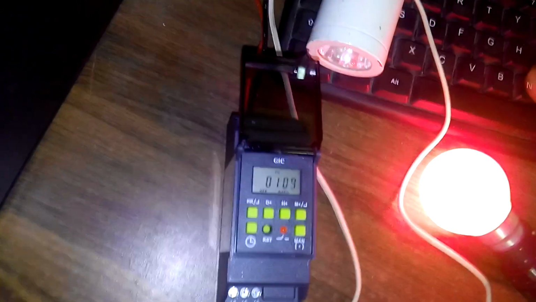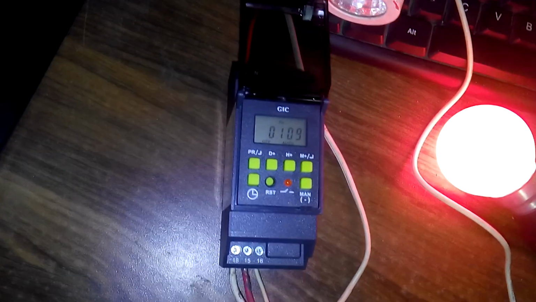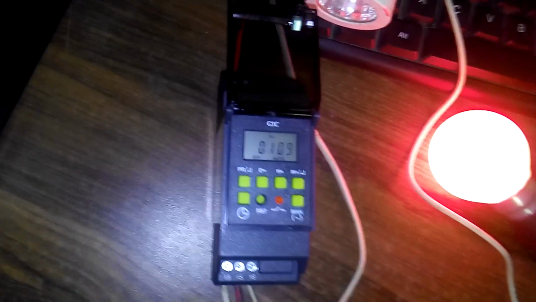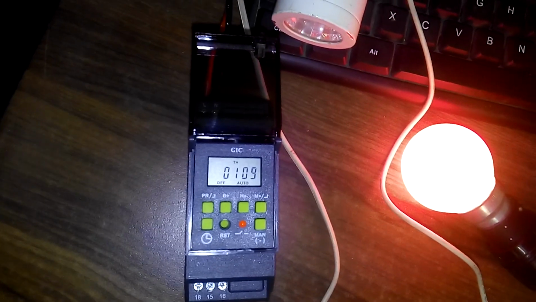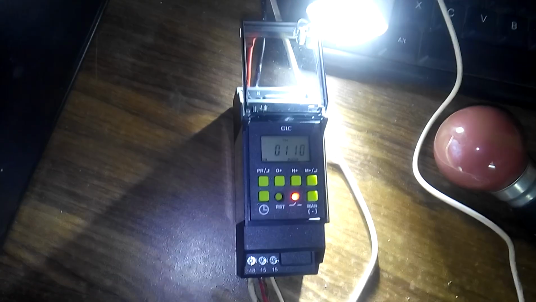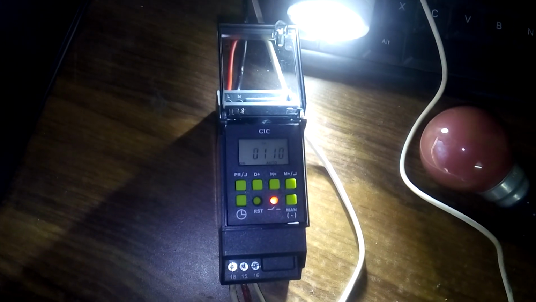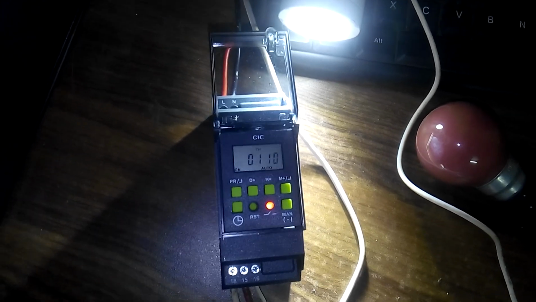Lamp 1 will be on at 10, and it will be off at 11. Okay, wait and see this. You can make more programs. It has a limitation of 25 actually, 25 on and off time programs.